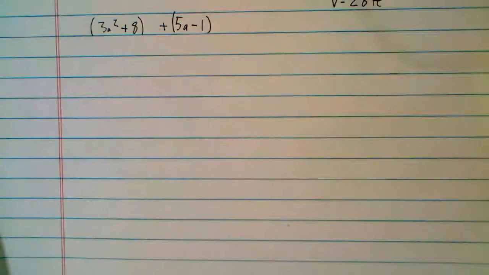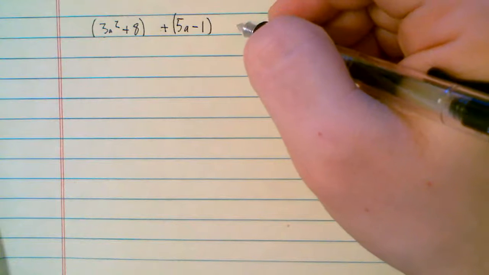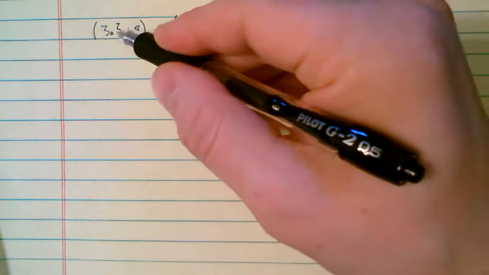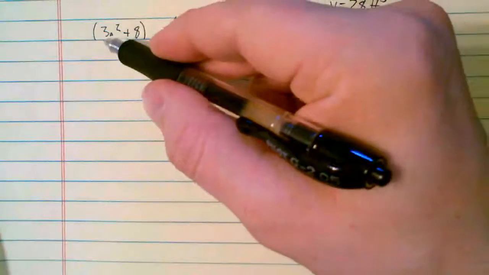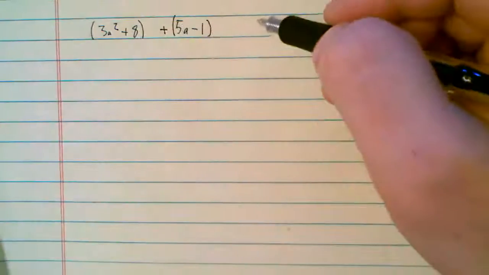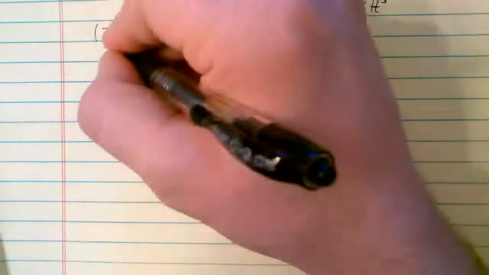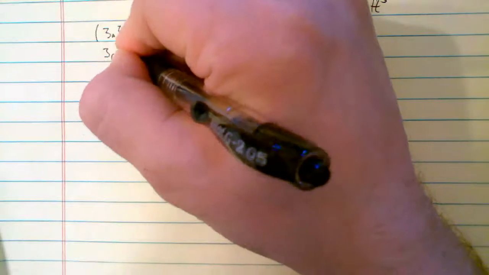And there are a couple ways we can do this. The most simple way is just grouping them together. What you do is you find terms with the same exponents and same variables, and combine them together. So 3a squared. We see the 3a squared, but we don't see any other a squared. So we know 3a squared will be by itself.